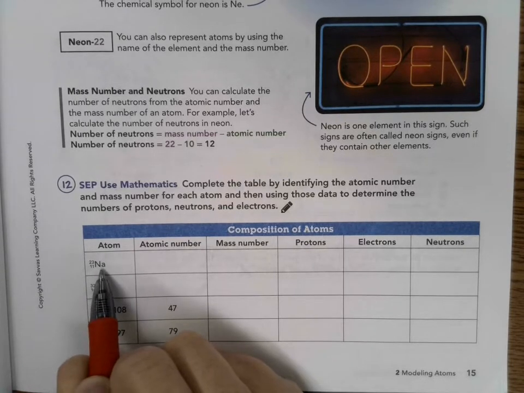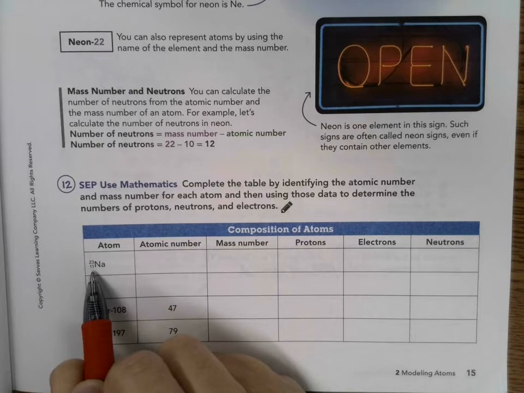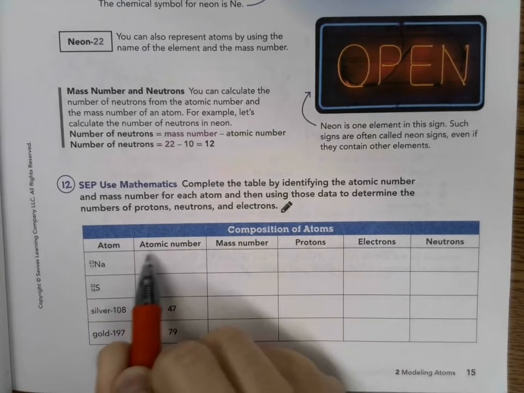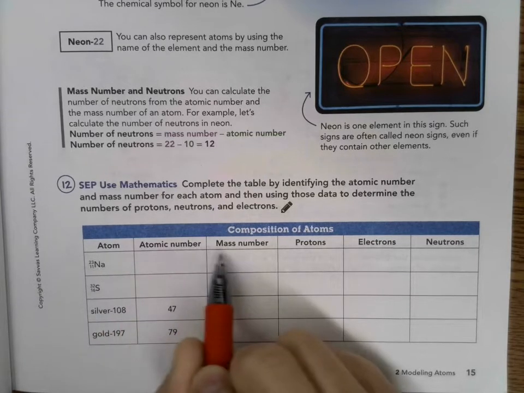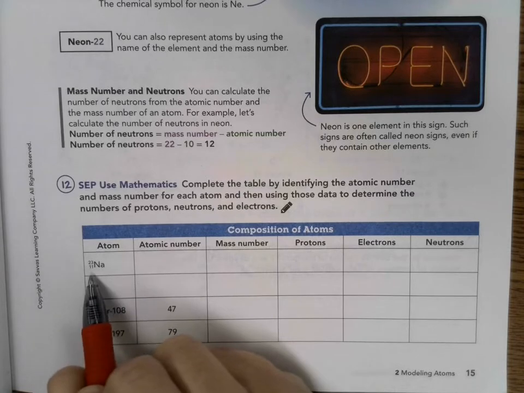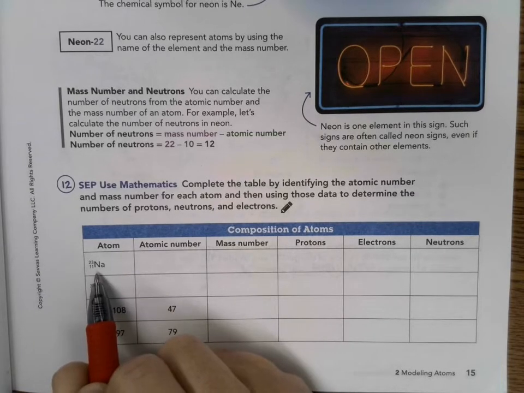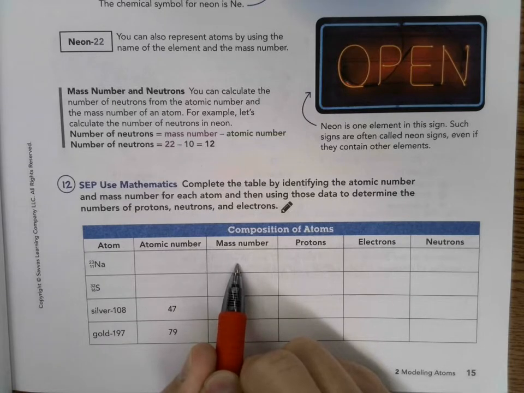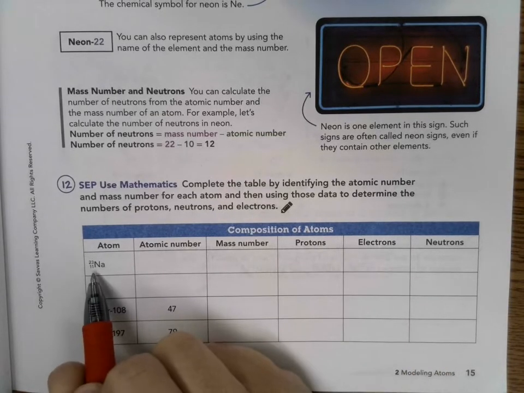Okay, now if we look at sodium, the small number is going to be which number, the atomic or the mass? Probably going to be the atomic number, okay? Because the mass number is protons and neutrons, while the atomic number is just protons. So the atomic number for sodium would be 11, and its mass number would be 23, okay? And the number of protons there are is 11.